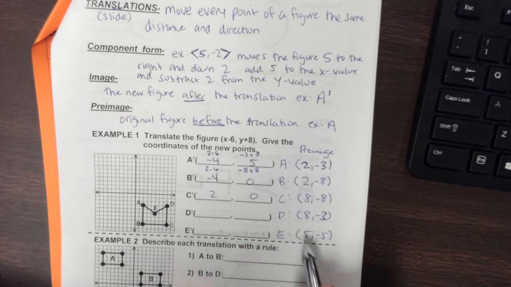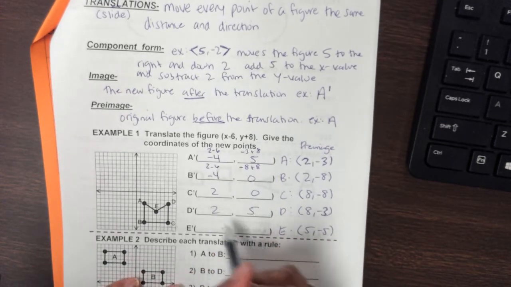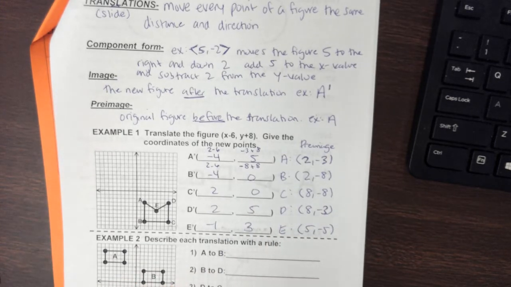So for D, we'll do the same thing. So I have 2, 0, I have 2, 5, and you have -1, 3. Okay? So those are my new coordinate points.